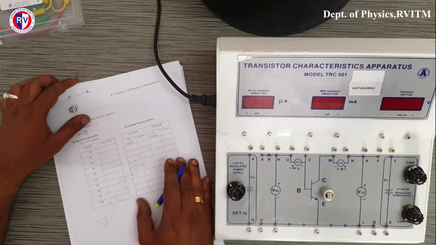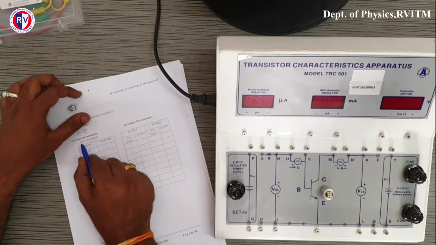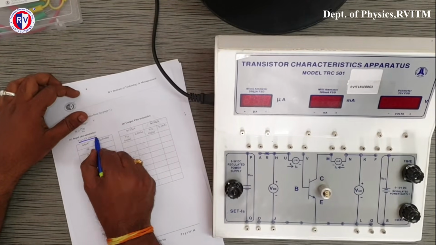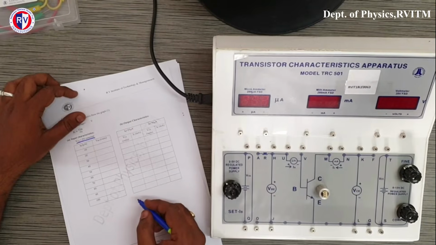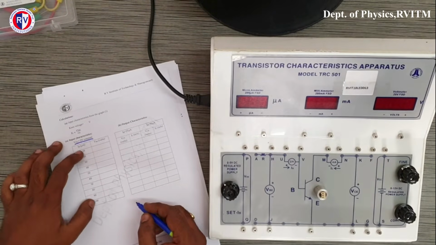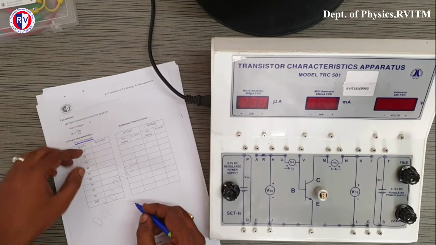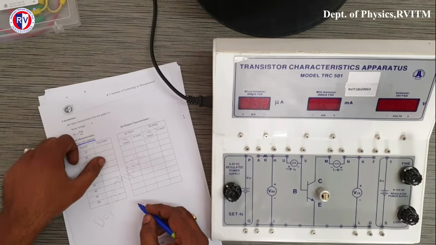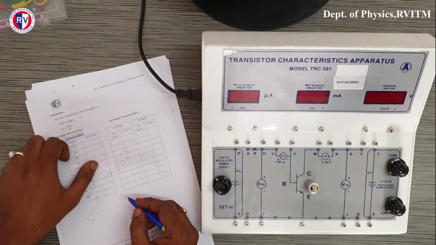In the input characteristics, we keep VCE at 2 volts as a constant, and we vary the base current from 10 to 100 in steps of 10. Then correspondingly we measure the voltage across base emitter, that is VBE.